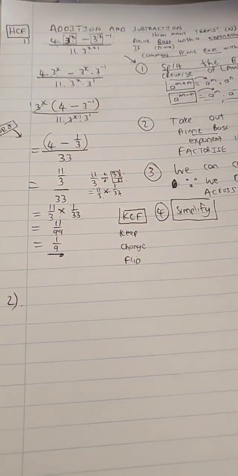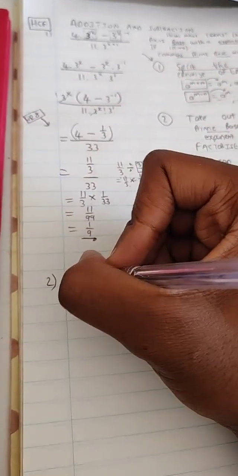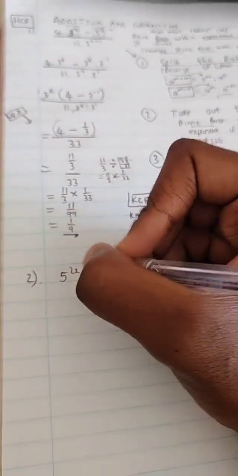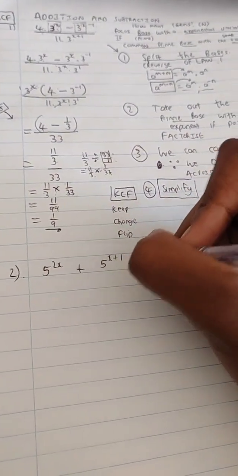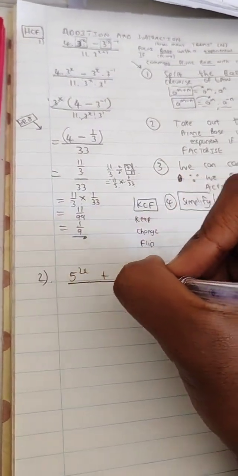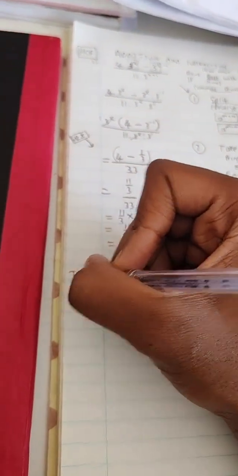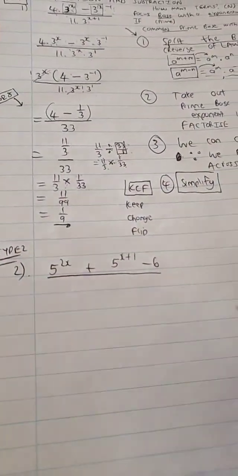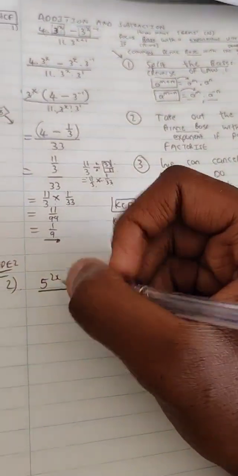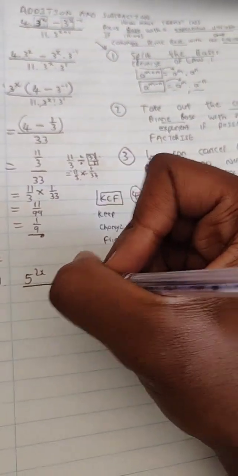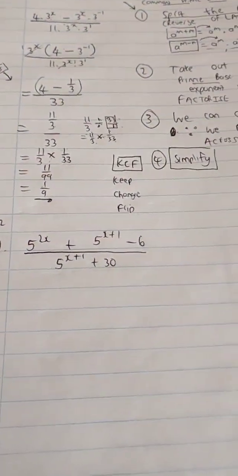Right, I'm going to do 2 more problems and that will be it for today, guys. Okay, that's type 1. Now I'm looking at a second type of problem that you can get where there's addition and subtraction. Please take note of this problem.